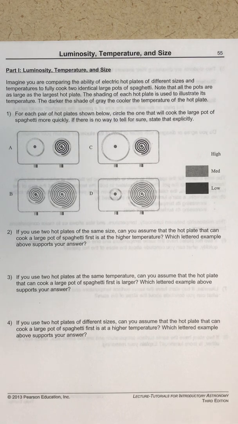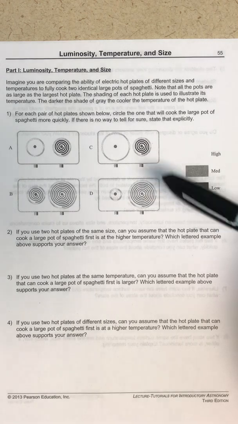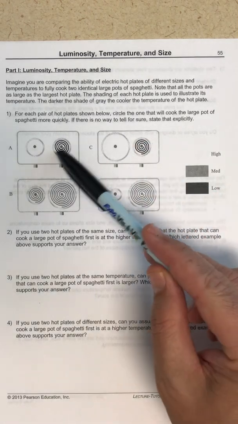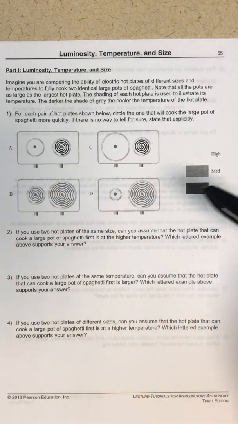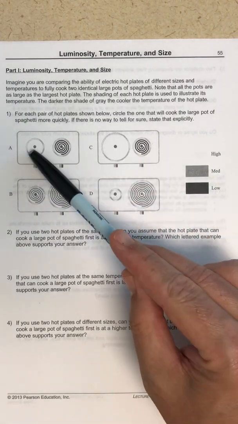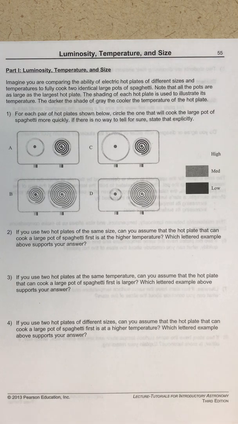The shading of each hot plate is used to illustrate its temperature. So the darker the shade of gray, the cooler the temperature of the hot plate. So this is the darkest, that's the coolest, this is the intermediate, and then the lightest is the hottest.